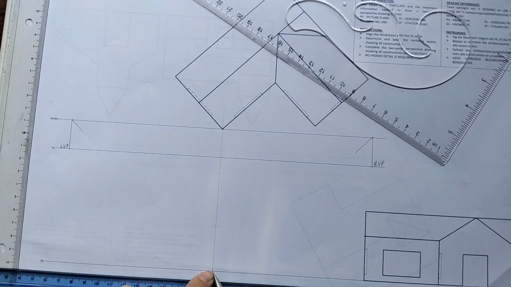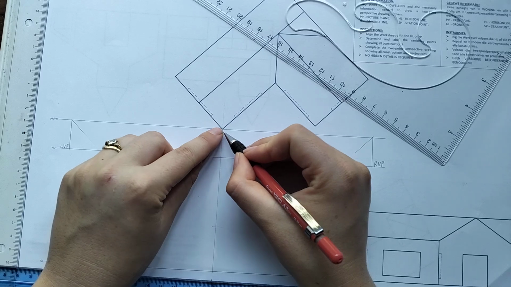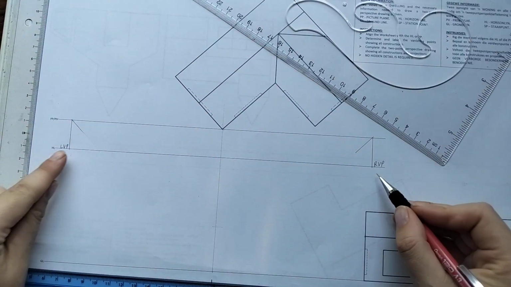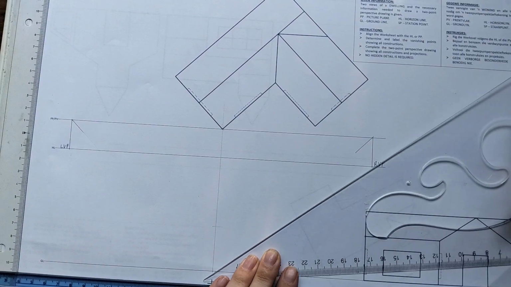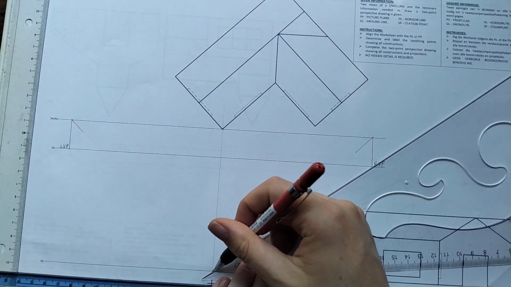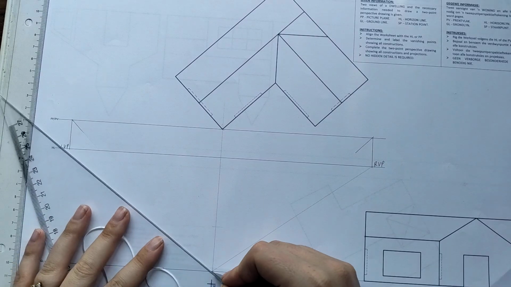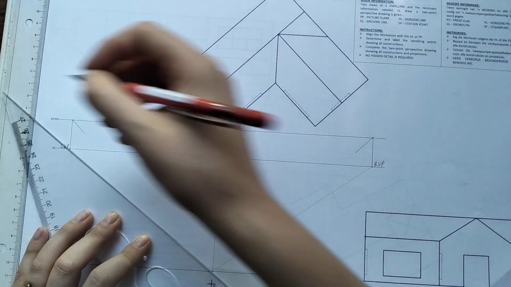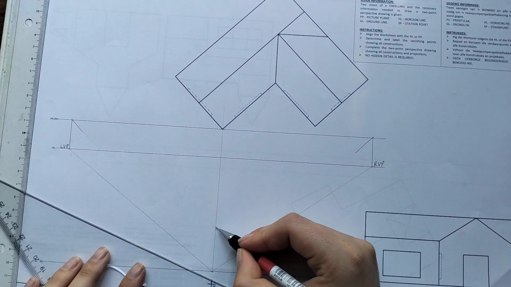Okay, so from your ground line, to get these two lines, draw two lines to the vanishing points. Okay, and then this is the height of the wall, where the roof will start.